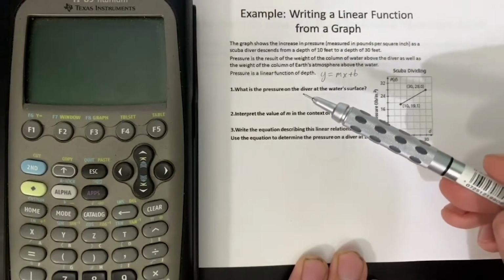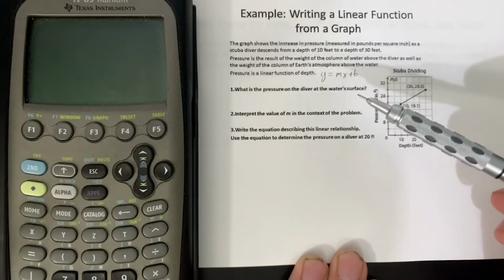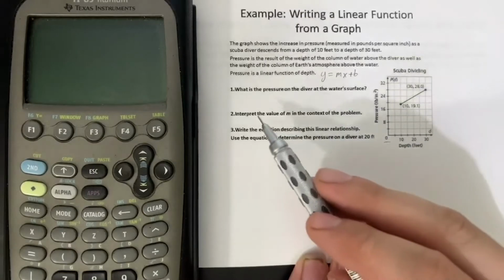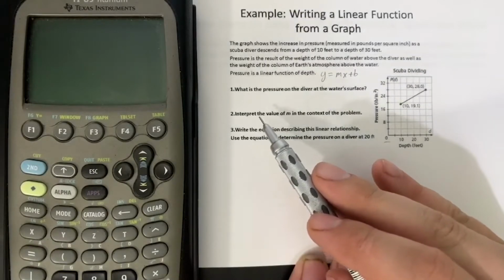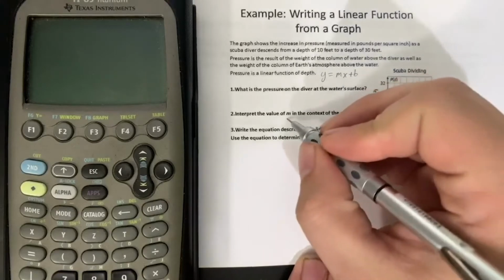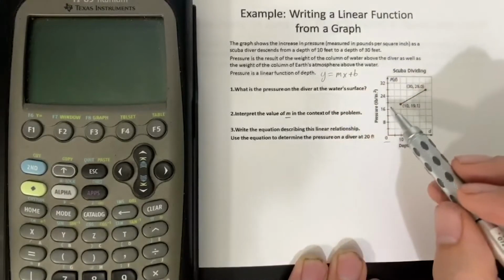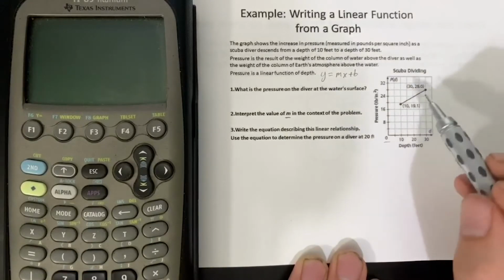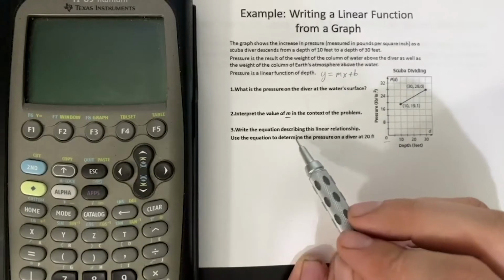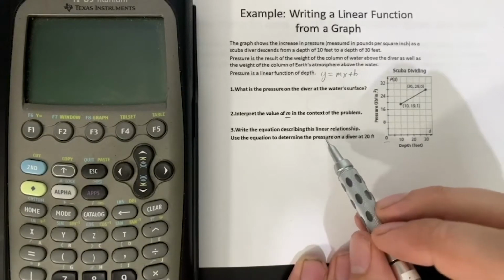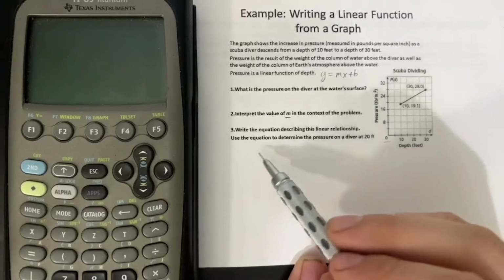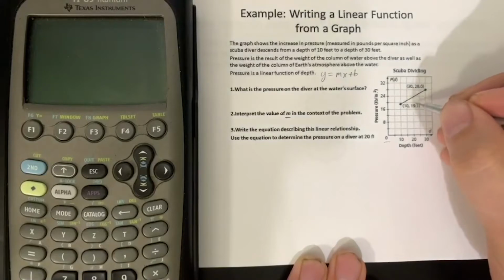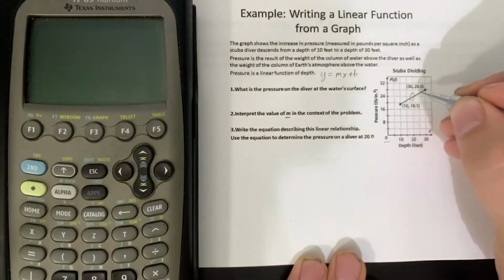The first is, what is the pressure of the diver at the water's surface? So basically a depth of 0 feet. We're going to interpret the value of m. That's going to be an important part for the context of this problem. Basically m is the slope. And then we're going to write the equation describing the linear relationship, so the full y equals mx plus b. We can then use that to determine the pressure of the diver at 20 feet.